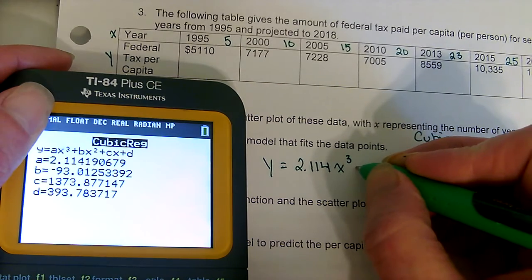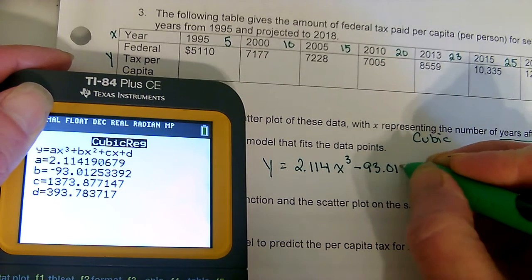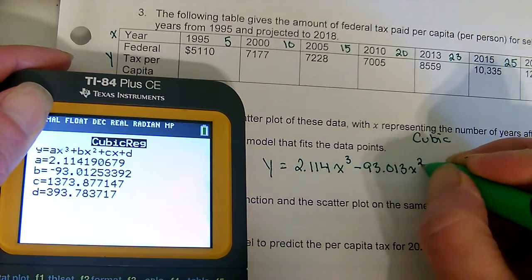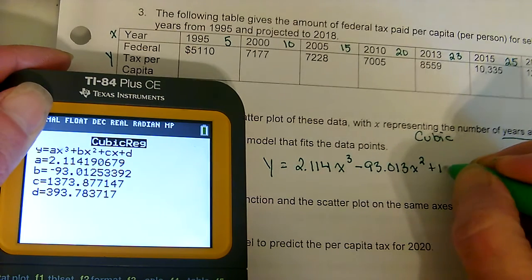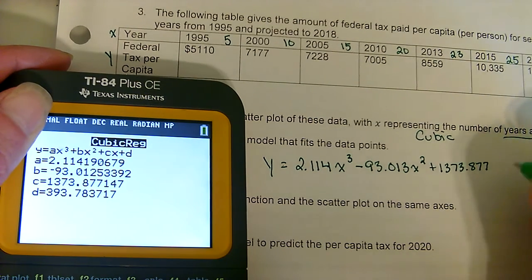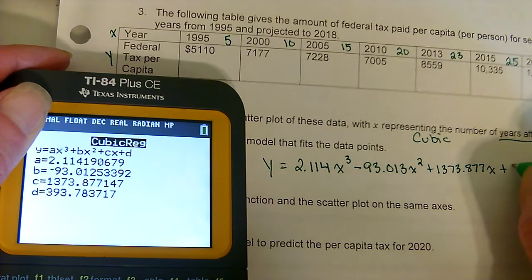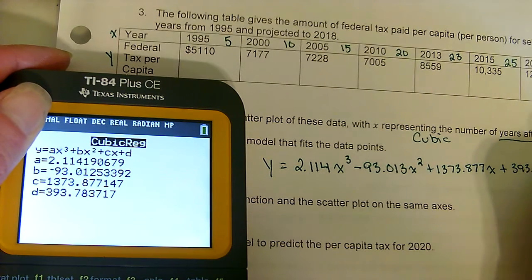And then minus 93.013, and then plus 1373.877x. Then d is the constant, 393.784.